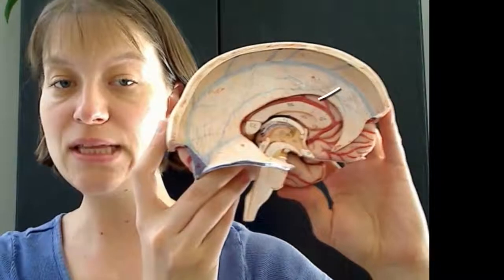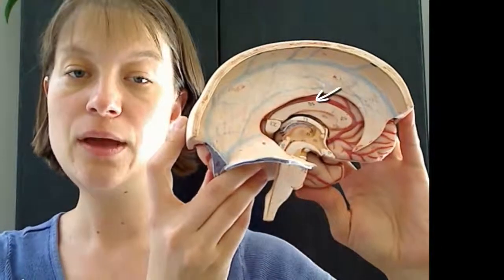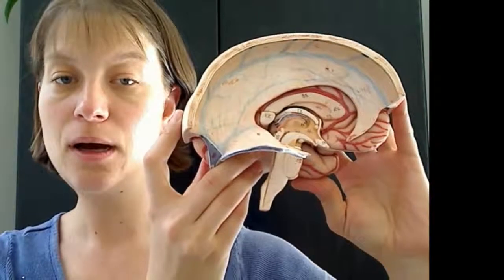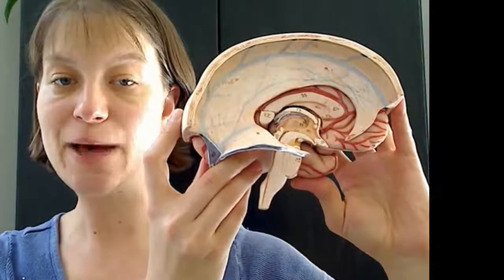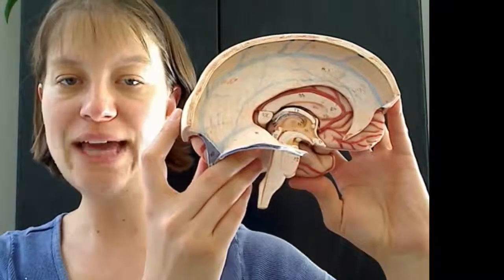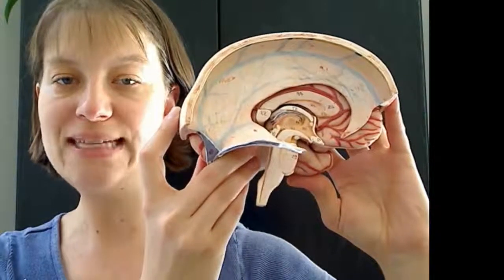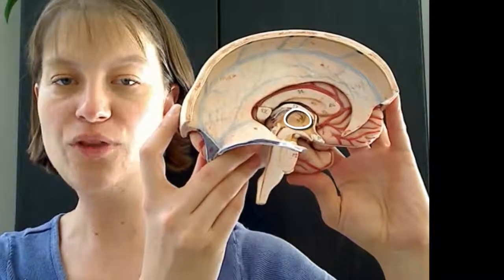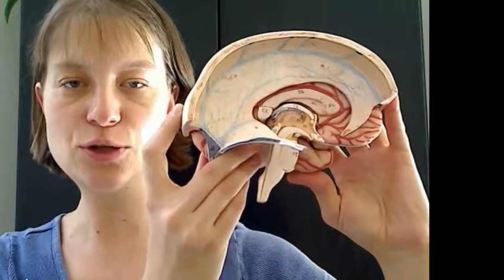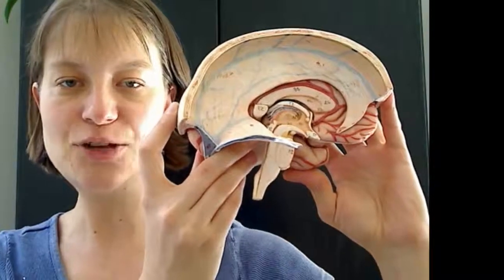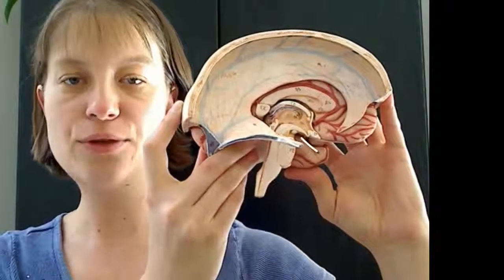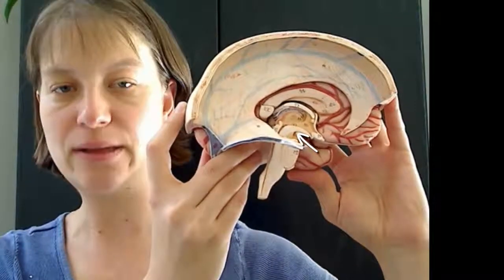You can also see the corpus callosum, that highway that connects left and right hemispheres of the cerebral cortex, helps them communicate with each other. And then you're also looking at the inside of the lateral wall of the third ventricle, which is the thalamus. So the third ventricle sits in the center of the thalamus. And the floor of the third ventricle is the hypothalamus.